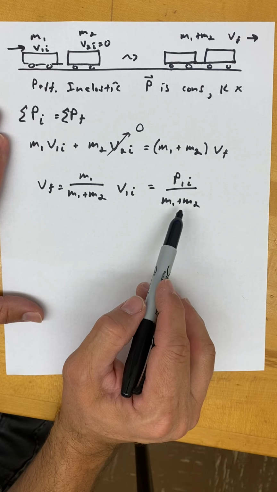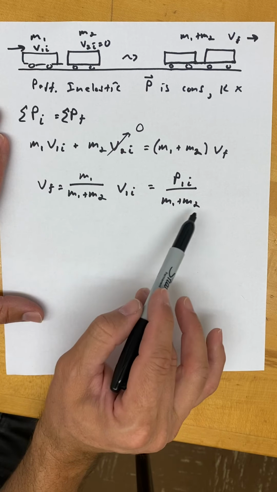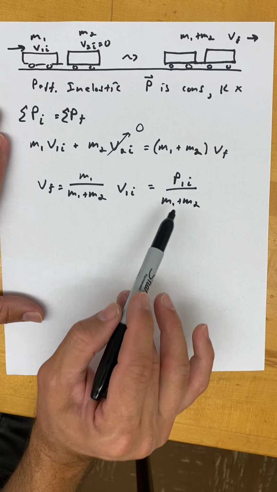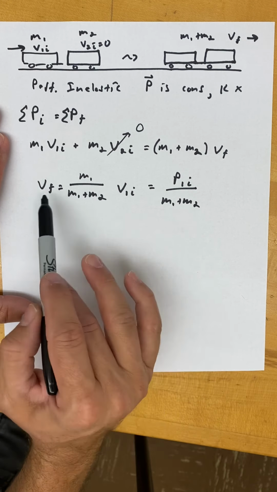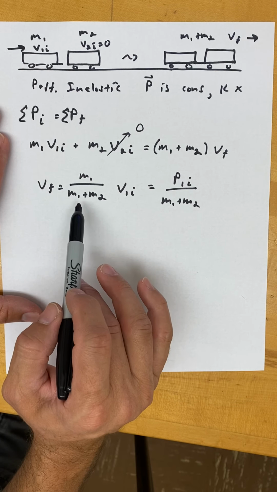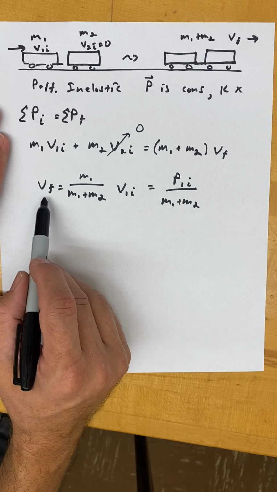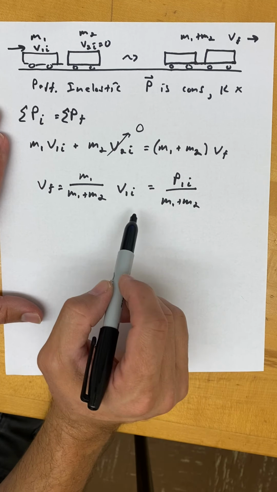This is actually really handy to think about in future cases. Until we get an intuition for it, I'm going to stick with the first form, because we can see a lot of physics happening here. But this turns out to be a pretty useful form later, so I just wanted you to see it. You can think about it as you're working through these problems. But we're going to go back here and see if we can get some intuition. First of all, this is the final velocity of both objects. This is the velocity of the first object initially.